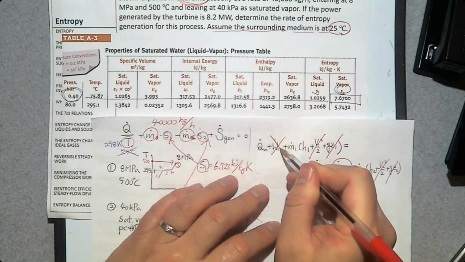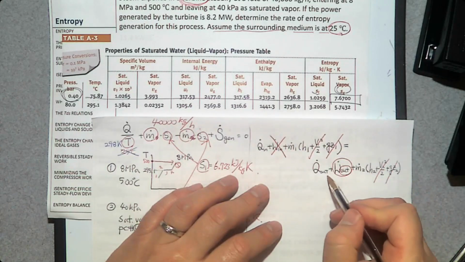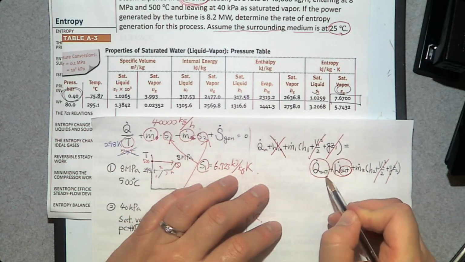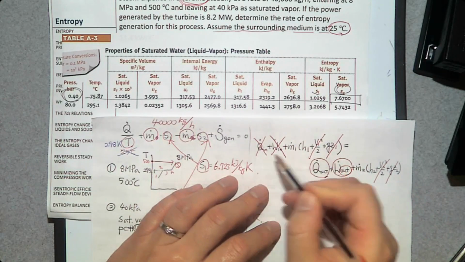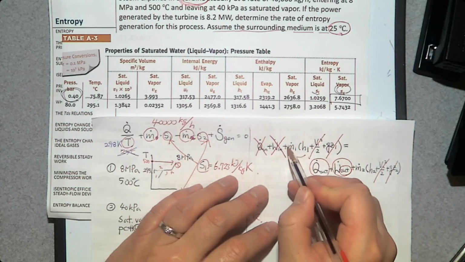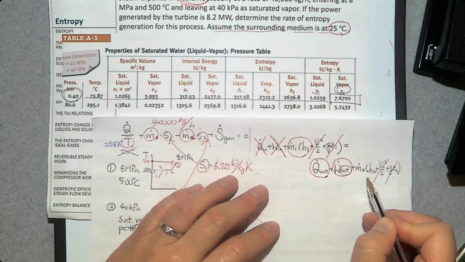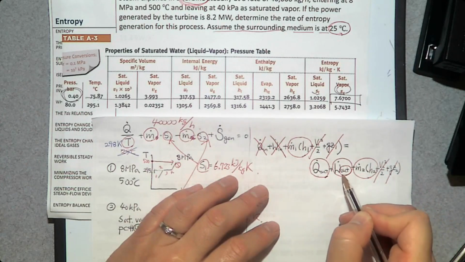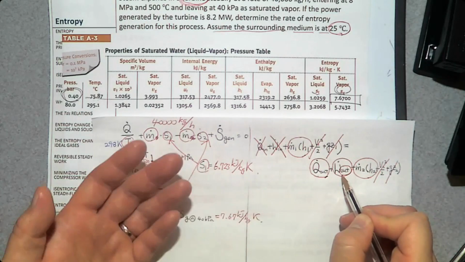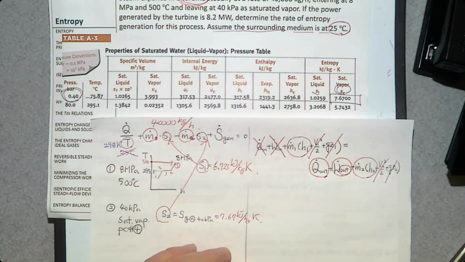No. Let's assume that there is a heat loss because it's going to be hot. Then you can neglect heat addition to a turbine. So we have the rate of enthalpy at the inlet, the rate of enthalpy at the exit, a heat loss, and energy transfer by work, the turbine work produced.